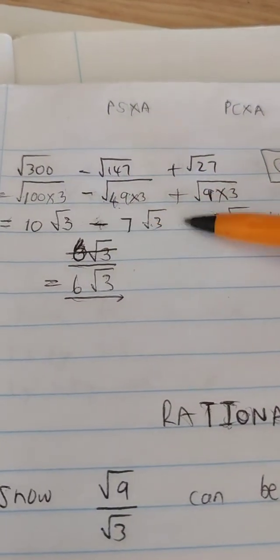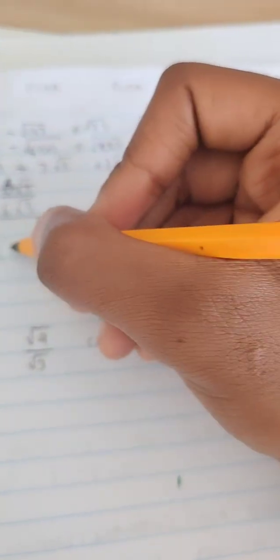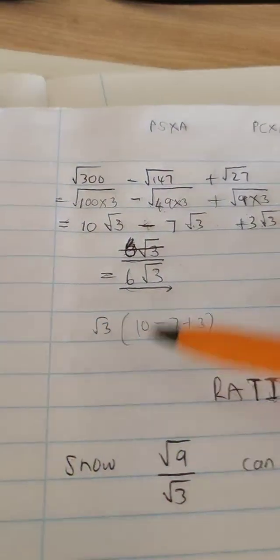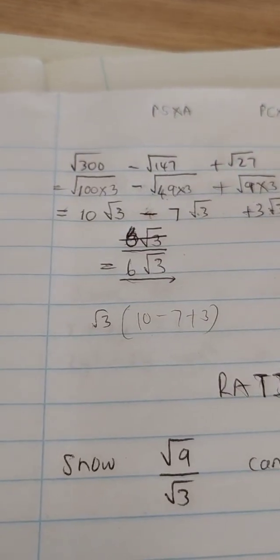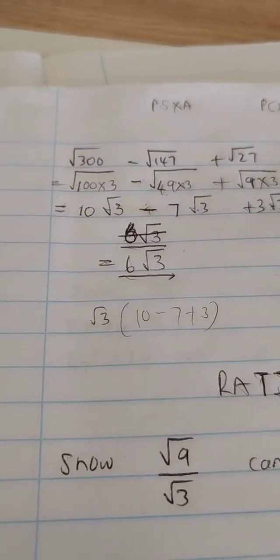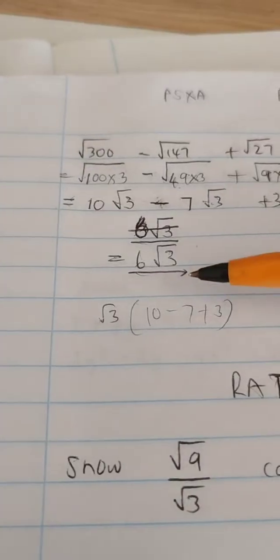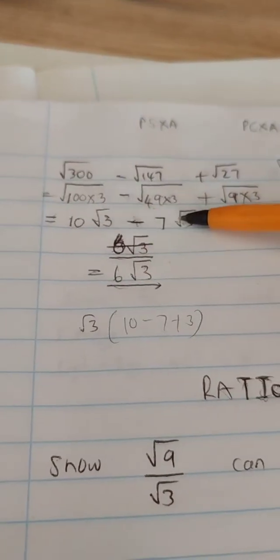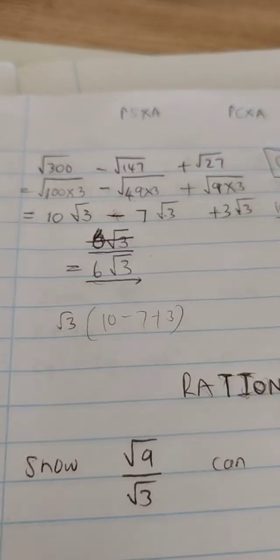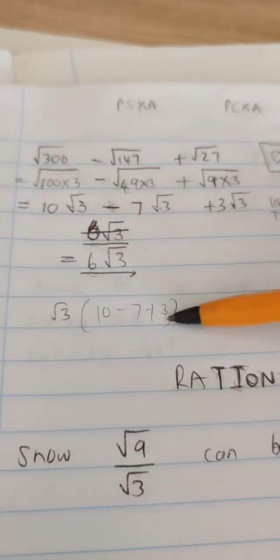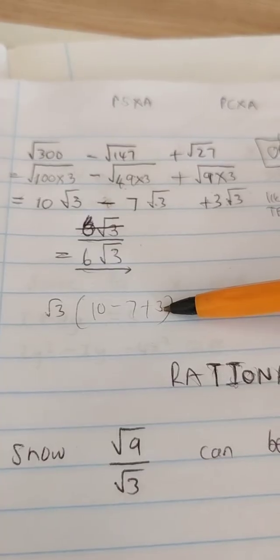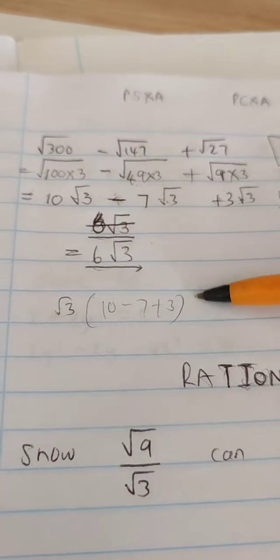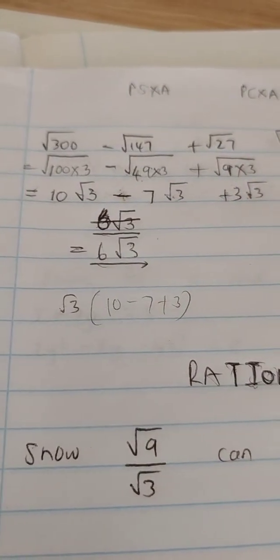Benny is saying if you factor out 3, which is the common, so you're going to say square root of 3 is common. You say 10 minus 7 plus 3. You see, there is an objective with factoring out in this situation. The objective is achieved because it leads to a simplification of the answer. It's the same thing. You are keeping what is common, which is the variable, and you are adding or subtracting the coefficients, right? 10 minus 7 is 3 plus 3 is 6. So then your answer is 3 root 3.